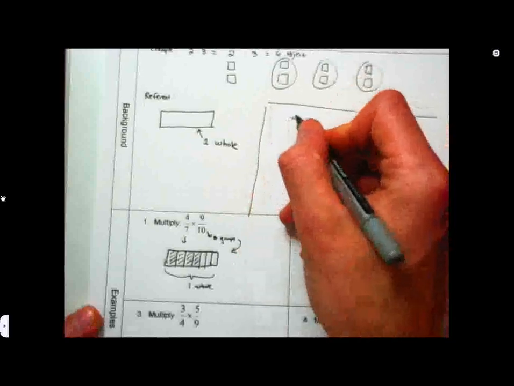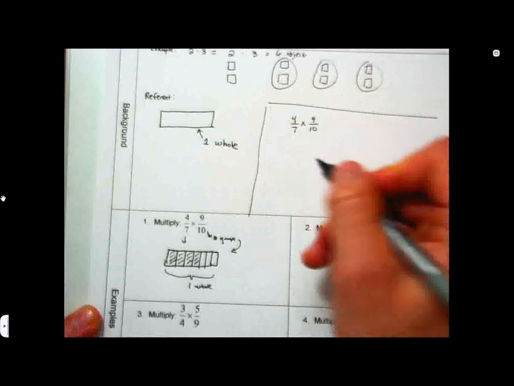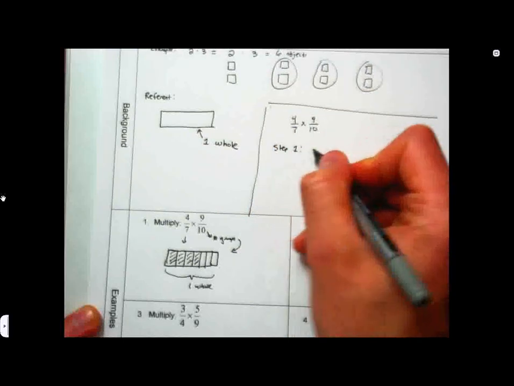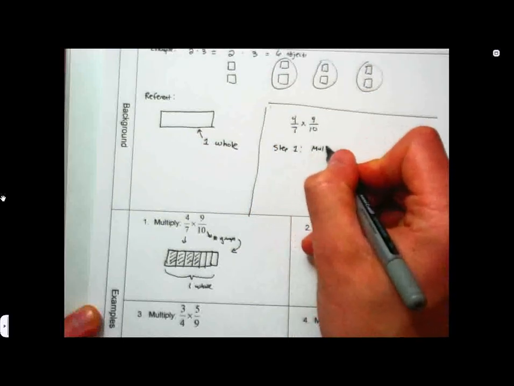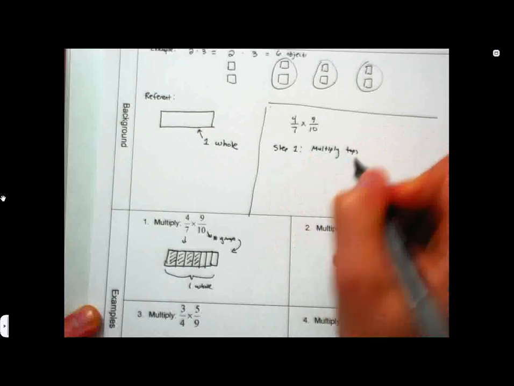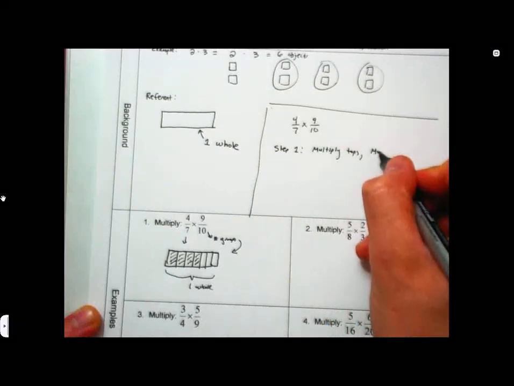So we've got 4/7 times 9/10. So the first step in multiplying fractions together is I'm just going to multiply the tops. Okay, the second step, and I'm going to keep this as step 1, is I'm going to multiply the bottoms.